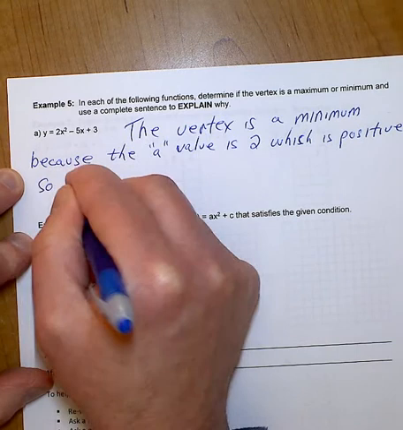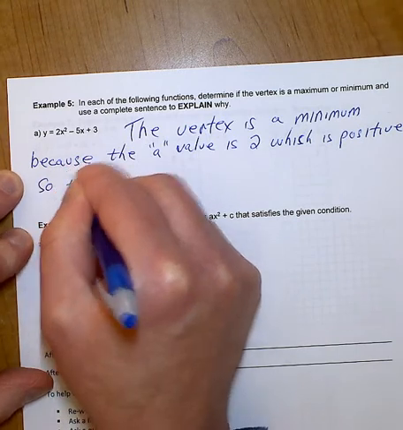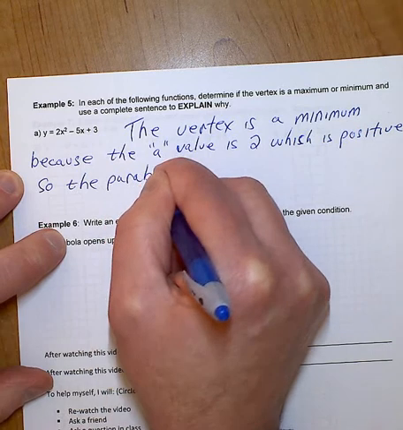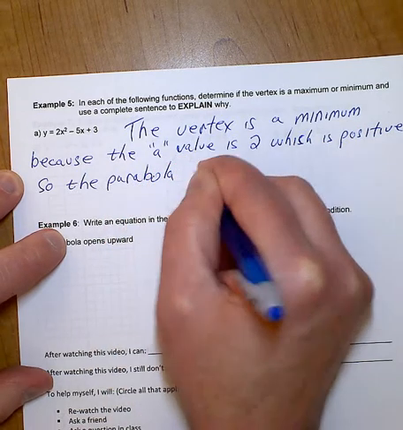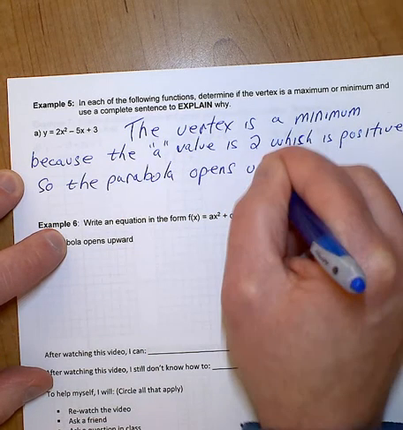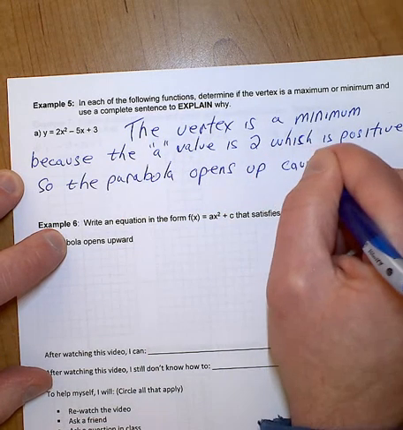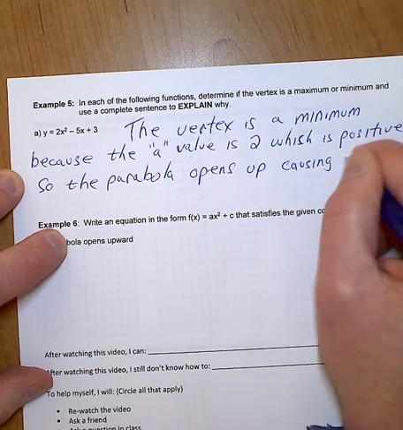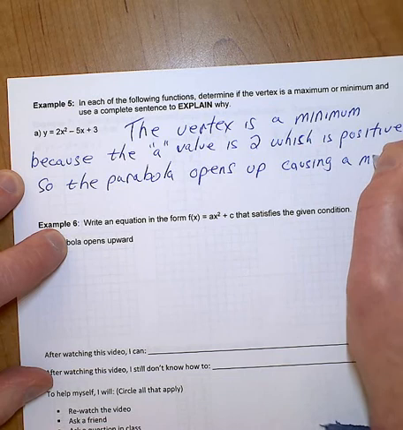So the parabola opens up, causing a minimum.